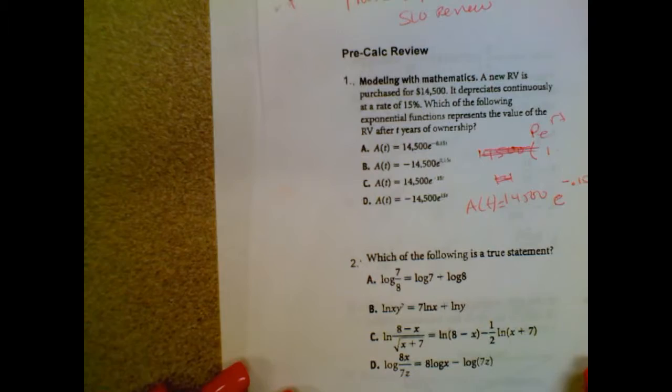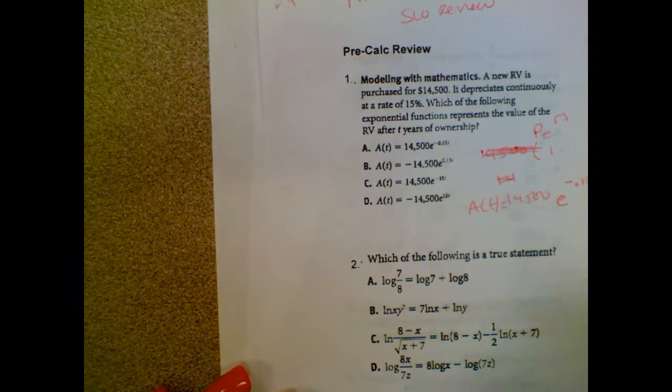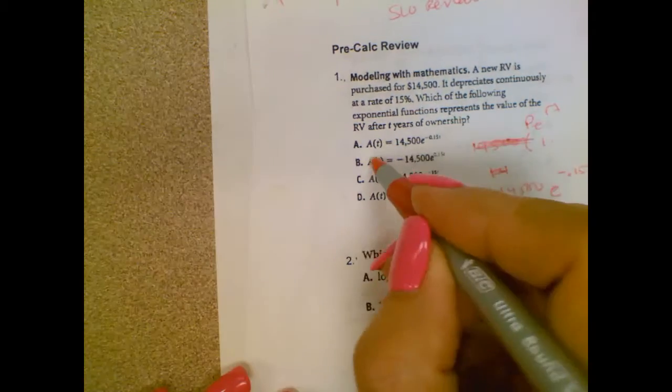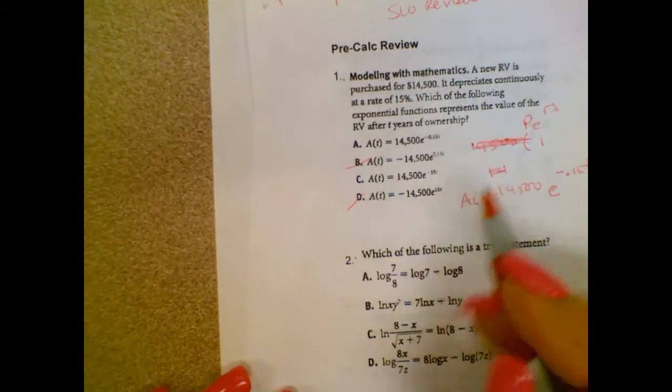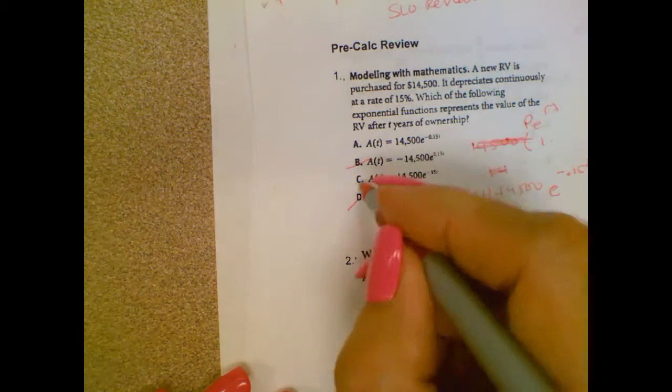So which one is it? Does it say times? I can't read that. So it's not this one because that's positive. It's not this one because it's positive. I can't read what that is. These look the same except I think that's a times sign, so it's not C, it's A.